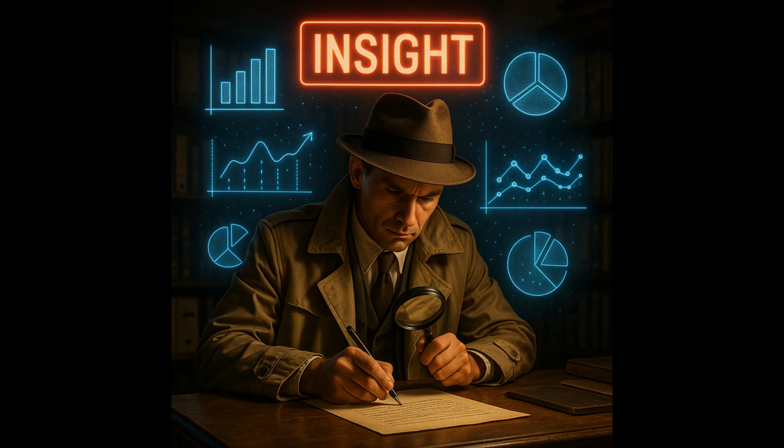Scenario: you walk into the evidence room. Charts and numbers cover the walls, presenting a snapshot of past events. Your first task as a data detective is to describe the scene accurately. Look at this chart of monthly sales. What key trends or anomalies do you immediately notice? Say it out loud or jot down your observations.